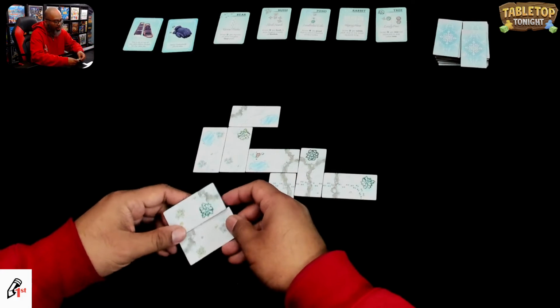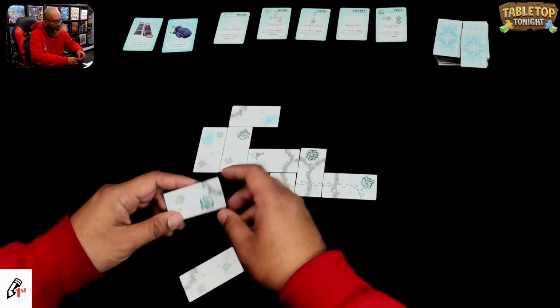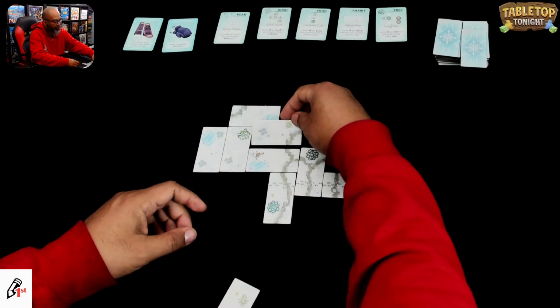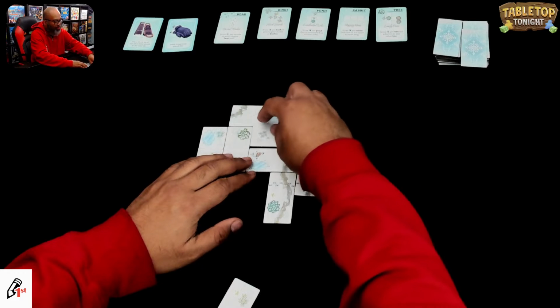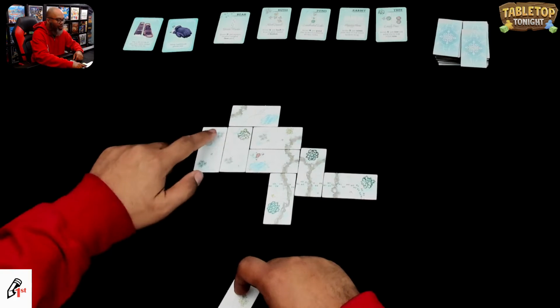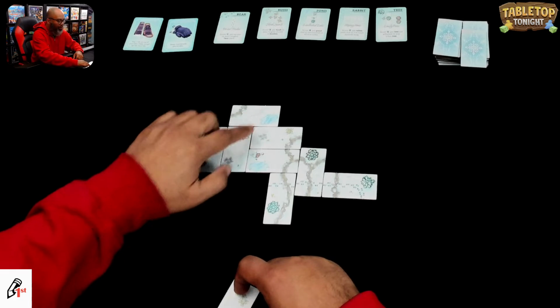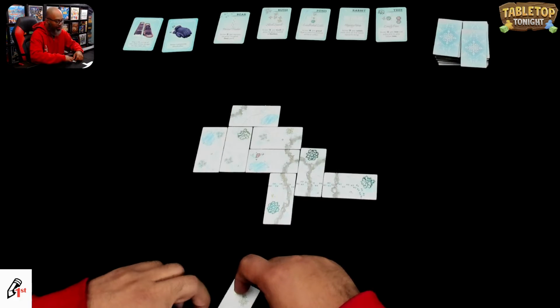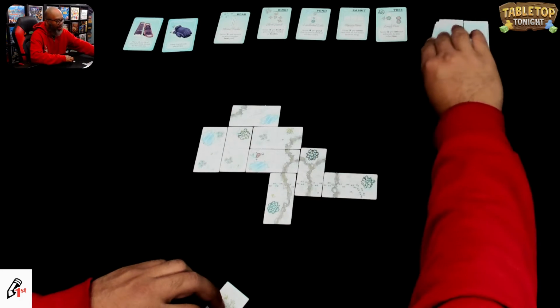Okay. Yeah, I like this. This is going to cover up that neatly. And then, oh, it doesn't connect my bush, though. But the thing is, it's going to cover up one of each side of my lakes here, and it continues that path. So I like that.